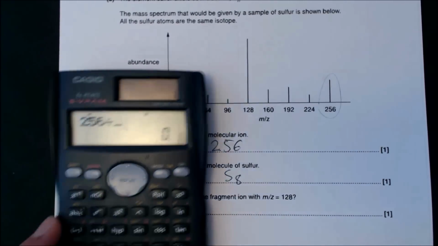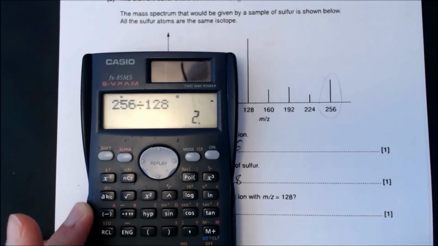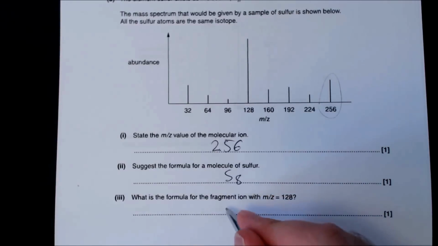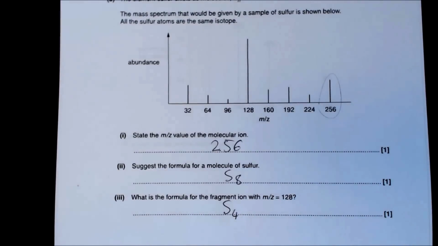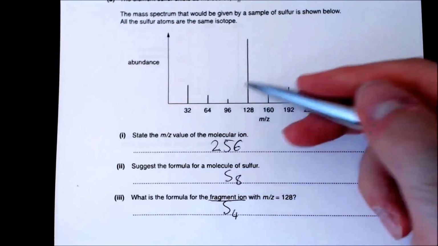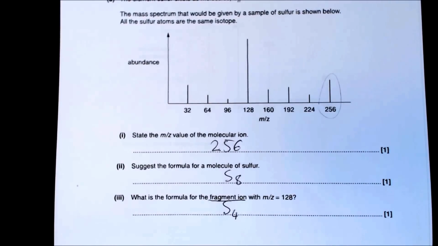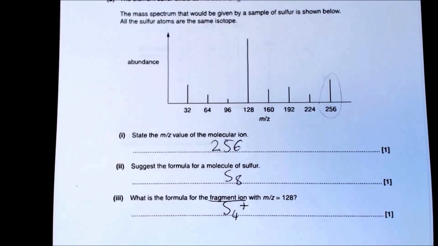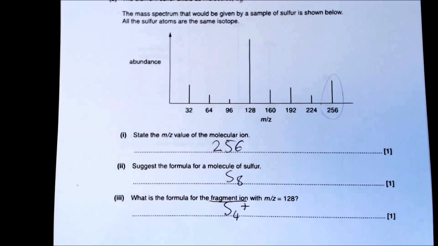Now, if we do 256 divided by 128, you can see that this is half as big. So that must mean it's an S4 molecule, because we obviously only have half as many sulfurs. But the crucial thing is it says fragment ion. Now with mass spectrometry, the only ions that go through are positive ions, because that's the only ones that are able to be deflected and detected at the end of the mass spectrometer. So it must have a positive charge as well. You've really got to put that in. Make sure you don't forget that bit. All right, okay. So there's 3 marks straight off.